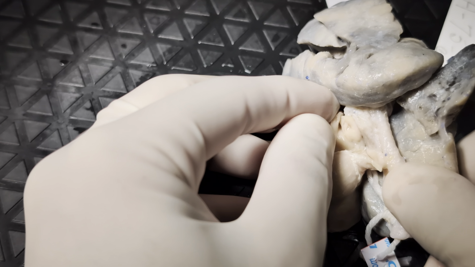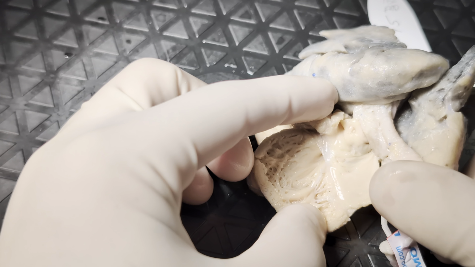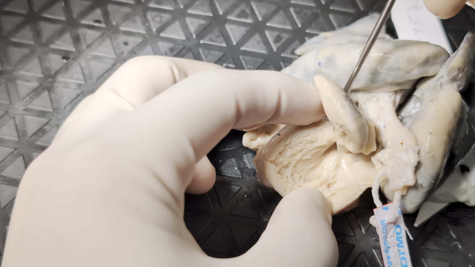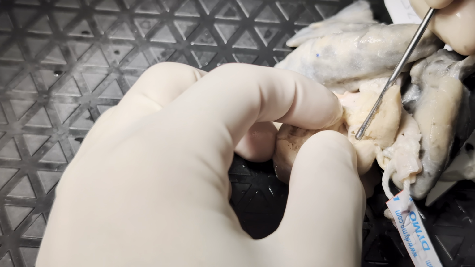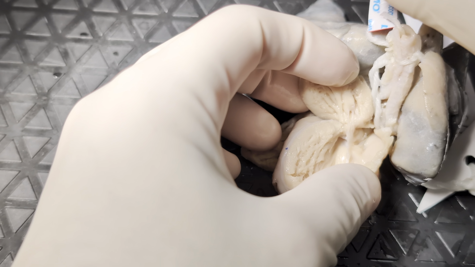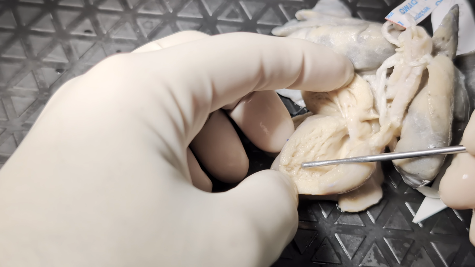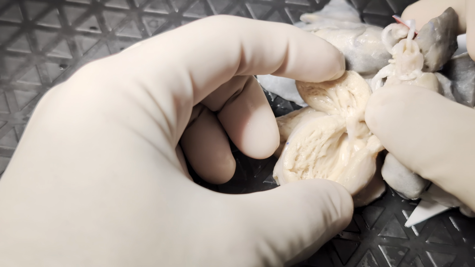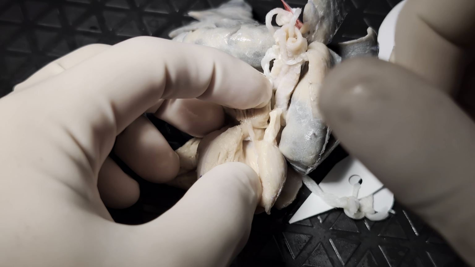Now here we come to another atrioventricular valve. This valve has two leaflets without any septal connections, consistent with a morphologic mitral valve. And then this ventricle has fine crisscross trabeculations consistent with a morphologic left ventricle.